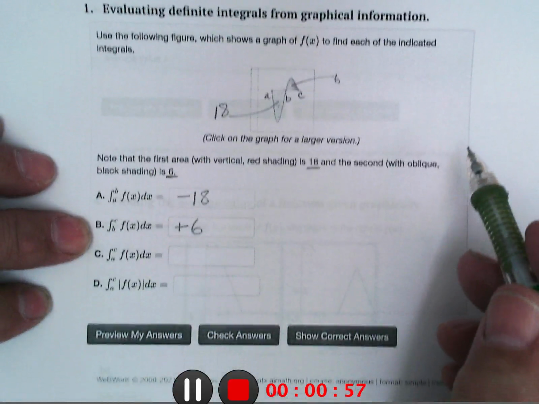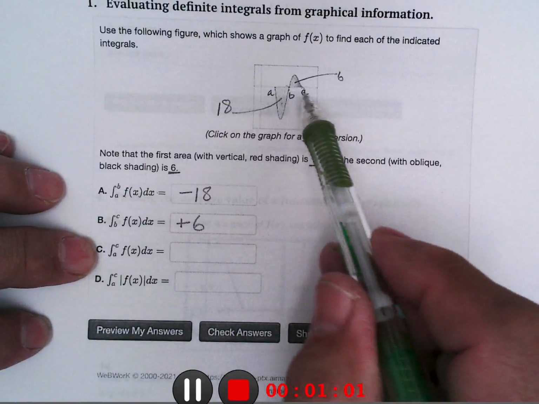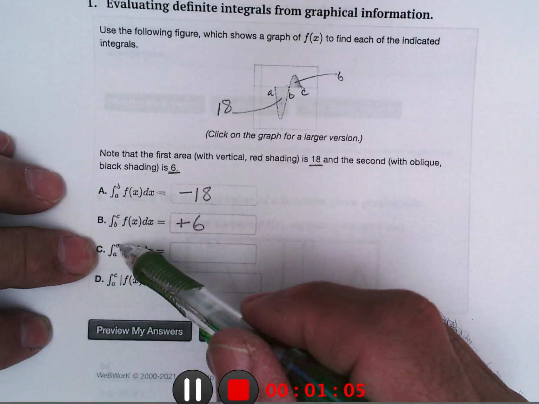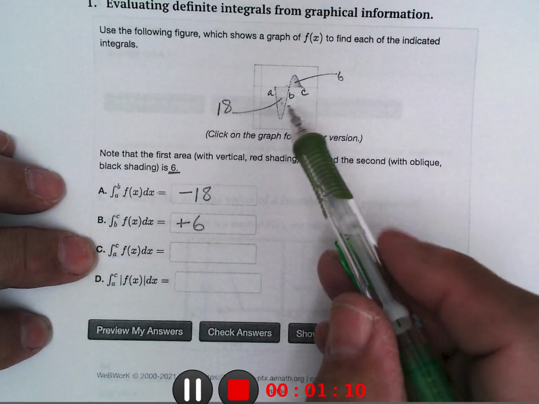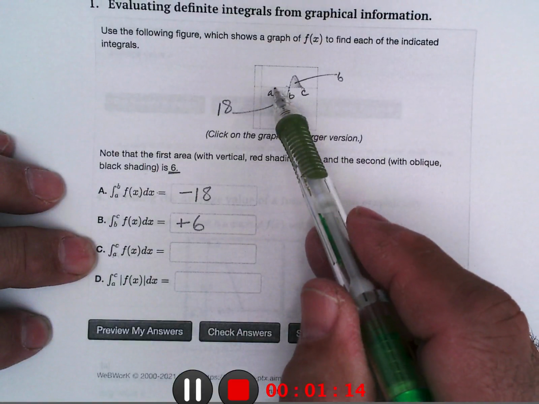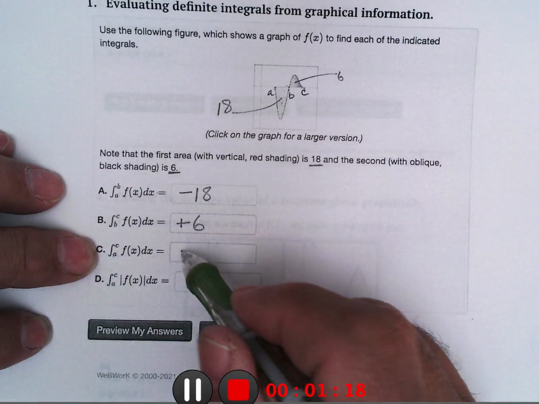And from A to C would be negative 18 plus 6, which is negative 12.